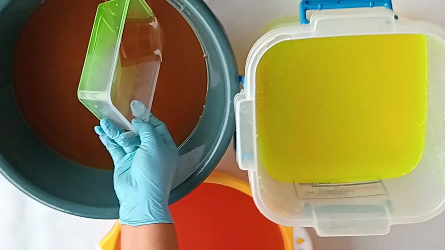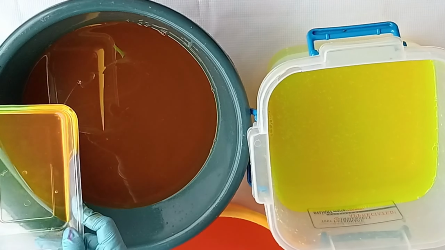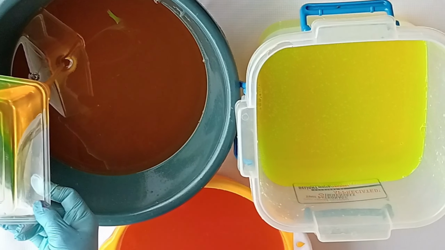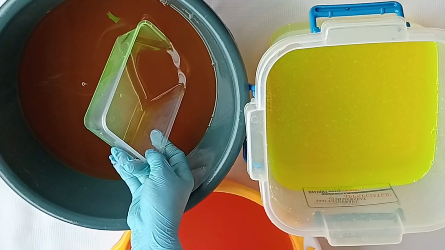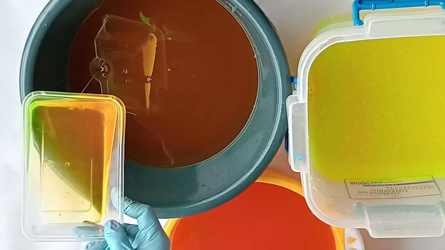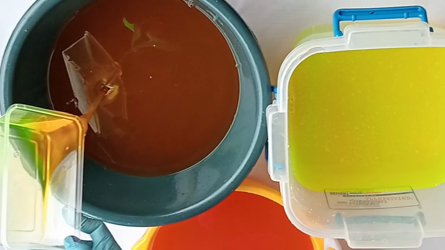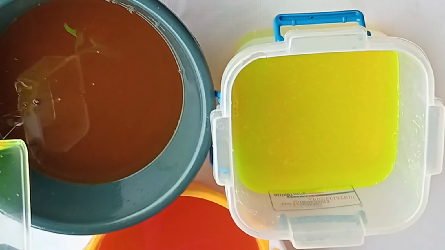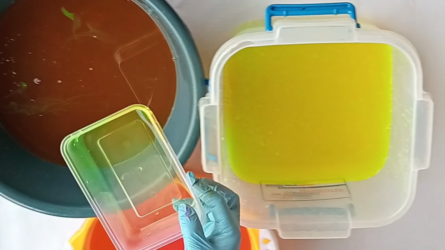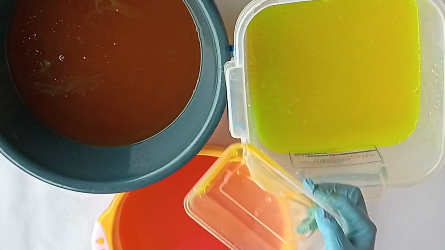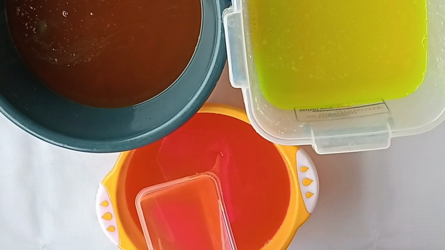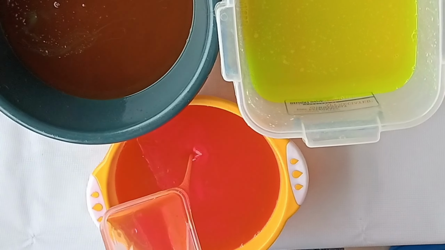So guys, you can see this one is very clear, transparent, and very okay in texture. Also the pink one came out nice. All the mixtures are very okay. This is a very good quality of transparent multi-purpose liquid soap. This soap can be sold in a supermarket, in a store.